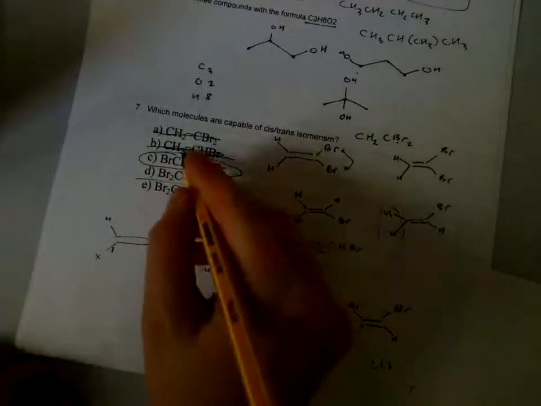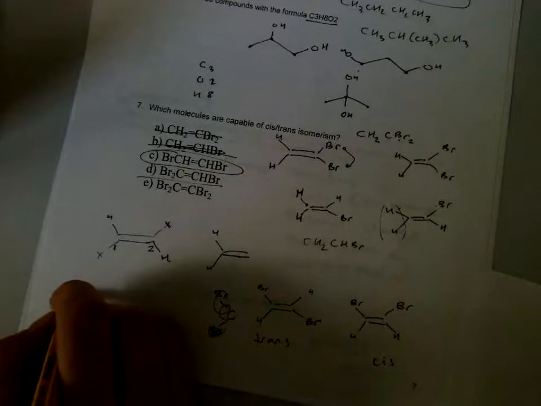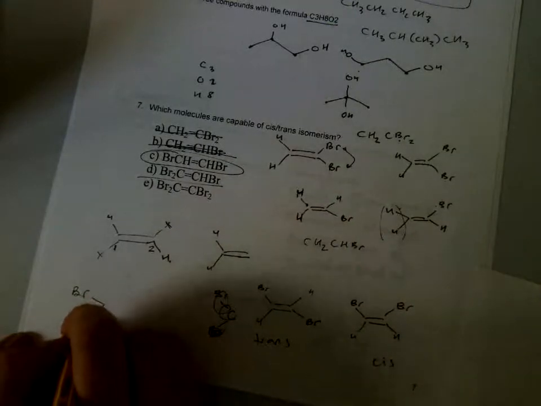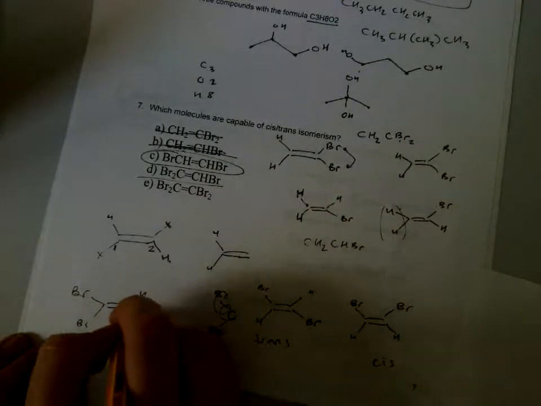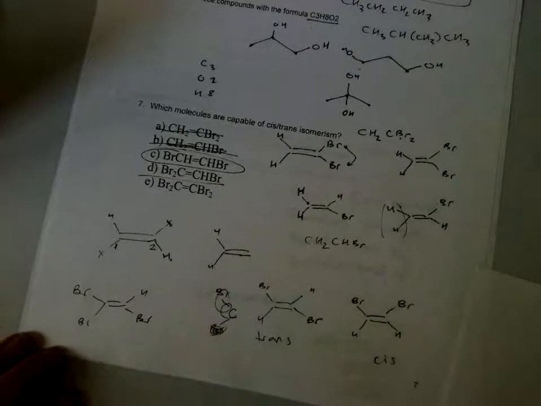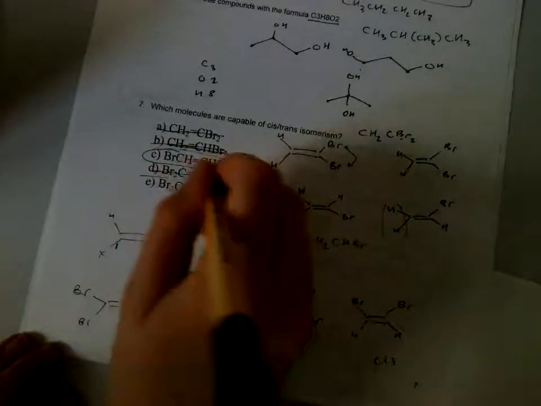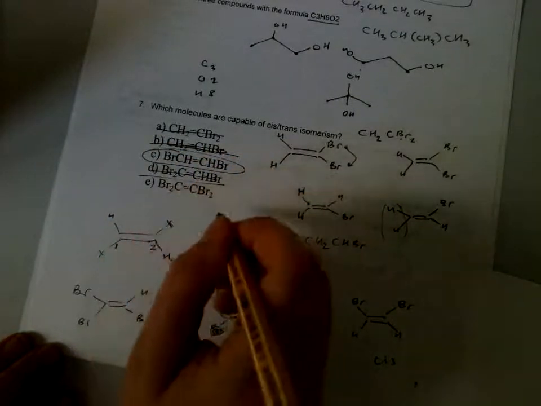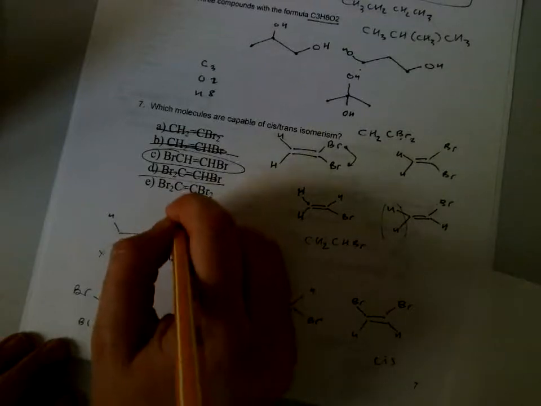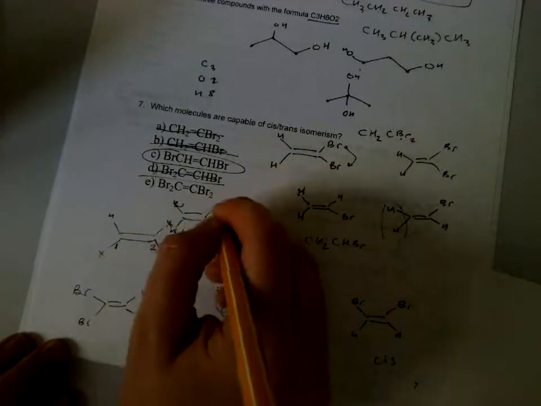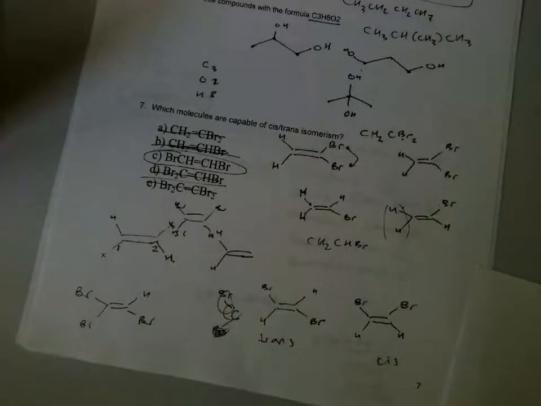Now the problem we have with this D is basically it's the same as B, but just inverted. It has too many bromines, so there's not only two of the same thing, and then this has only bromine, so that can't do anything. So only C works on this one.